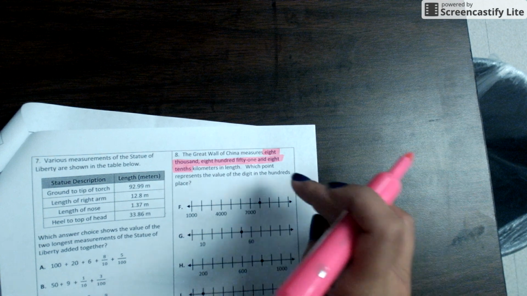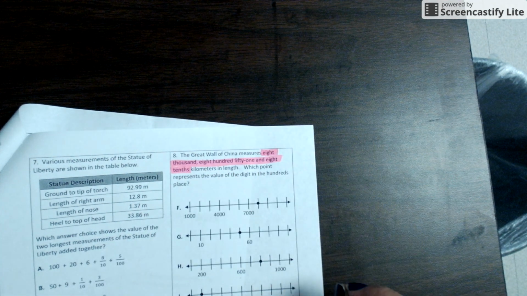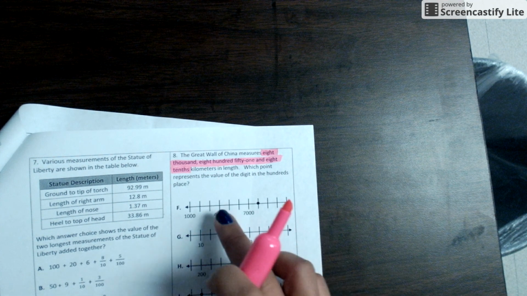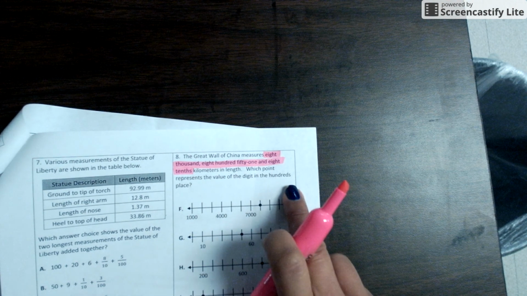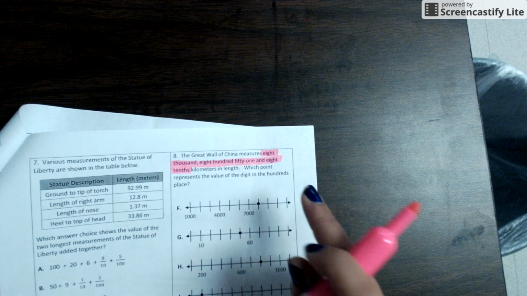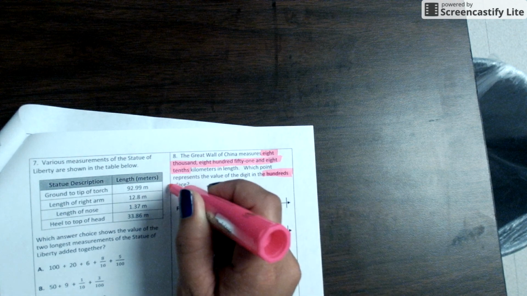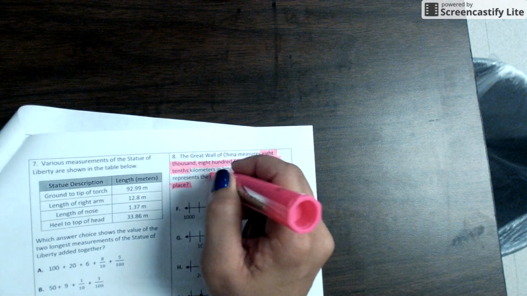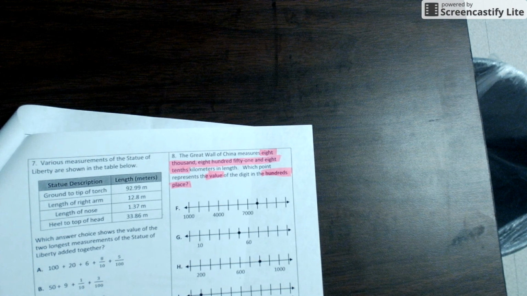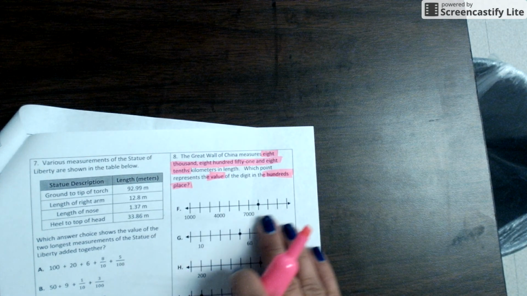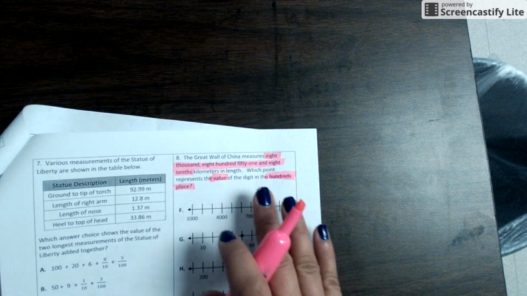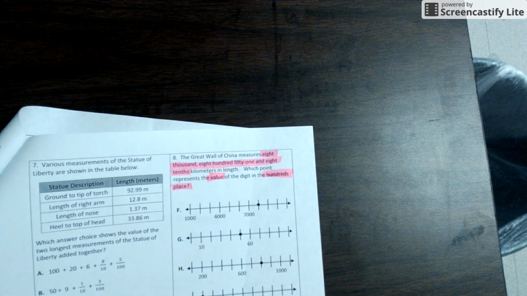Okay, so in this particular problem on number 8, it says that 8,851 and 8/10 is our number. I'm going to encourage you to write that number in standard form. Then you need to locate the digit in the hundreds place and tell me its value. What is it worth being in the hundreds place based on how many there are in the hundreds place? So be really careful that we are taking our time and showing our work on our problems.